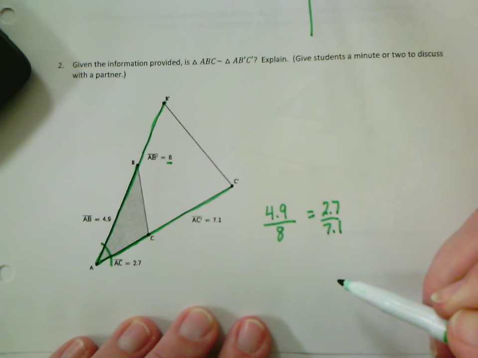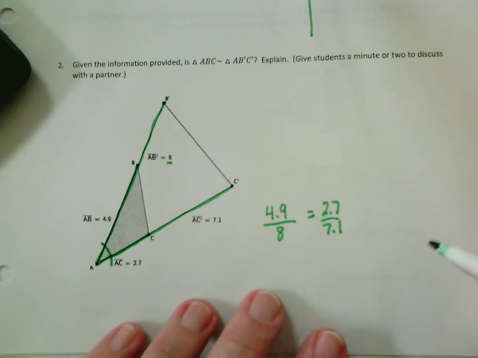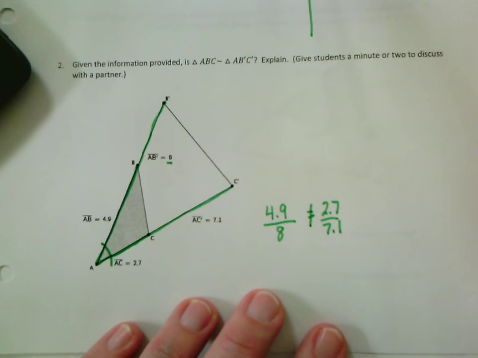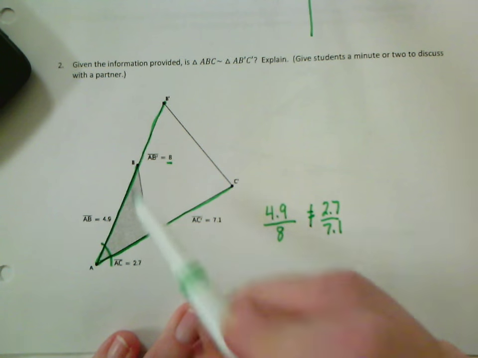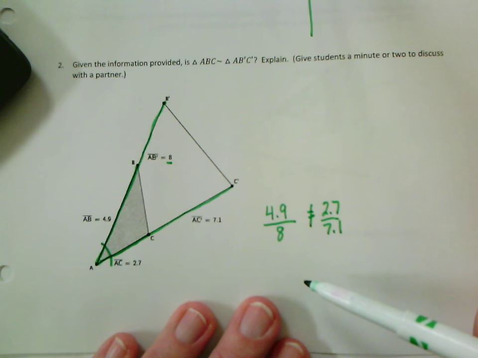Pause the video here, put them into your calculator, and check. Okay, I'm assuming you've done that, and you would know that no, they are not equal to each other. This means that these side lengths are not in proportion. Therefore, these two triangles are not similar.